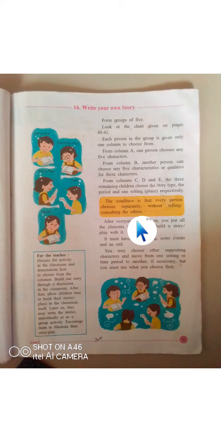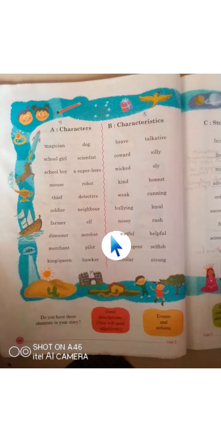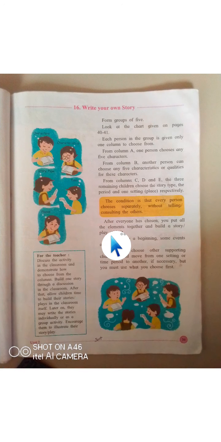But here is one condition: we have to choose each and everything, means the A characters, the B characters, the story type, time and places, without consulting each other.